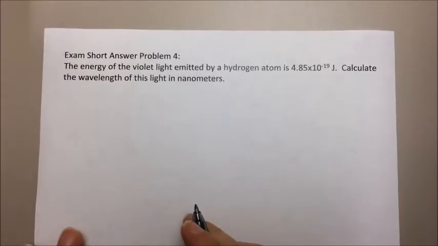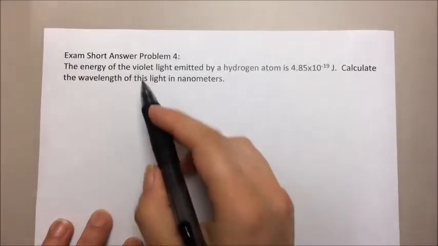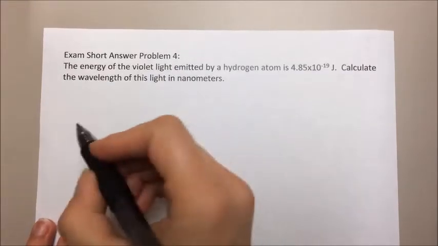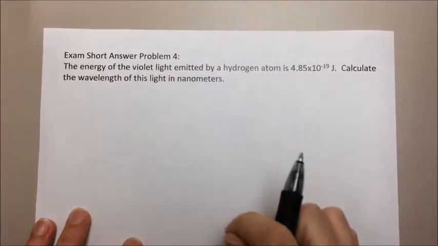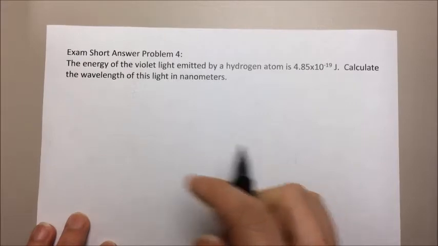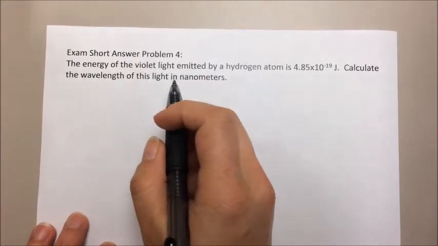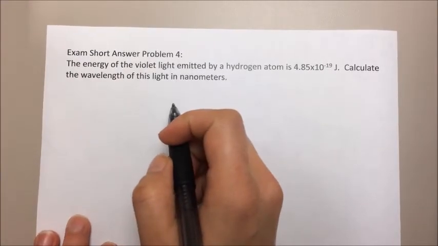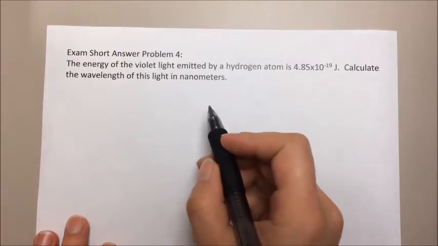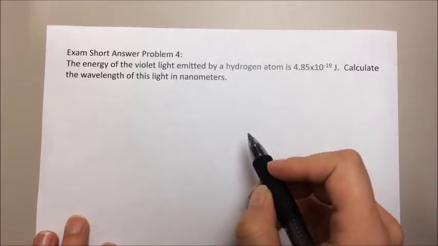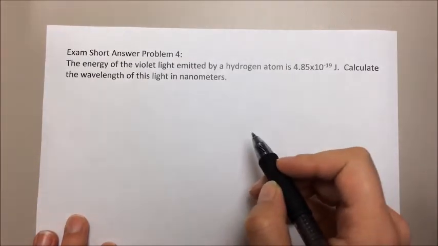I noticed that a lot of students struggled with short answer problem 4 on the exam, so I wanted to work through it and hopefully clear things up. The energy of the violet light emitted by a hydrogen atom is 4.85 times 10 to the minus 19th joules. Calculate the wavelength of this light in nanometers.